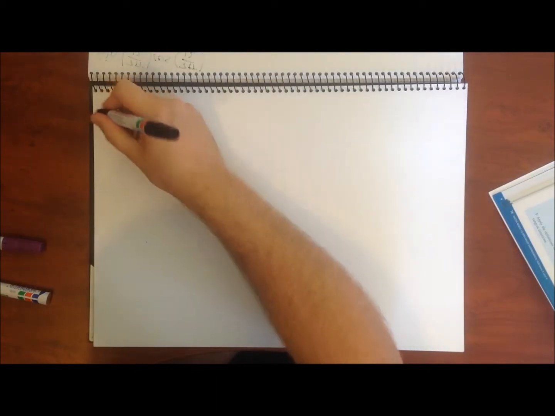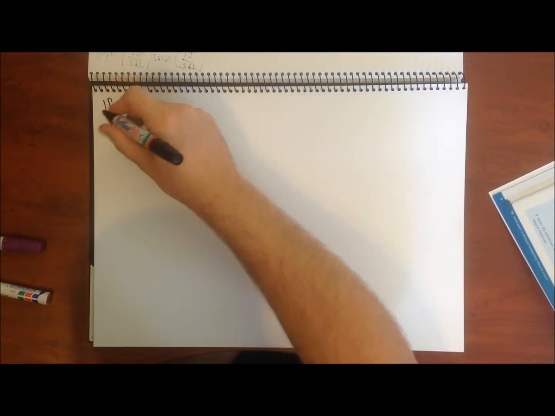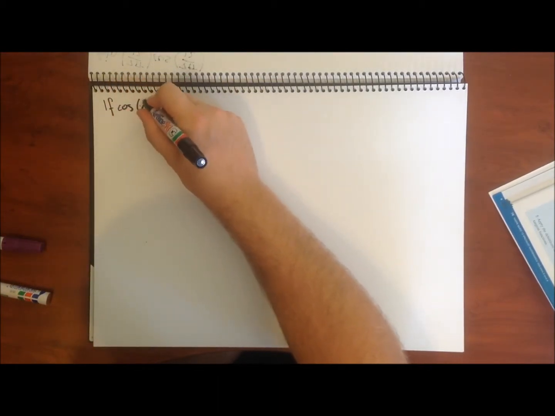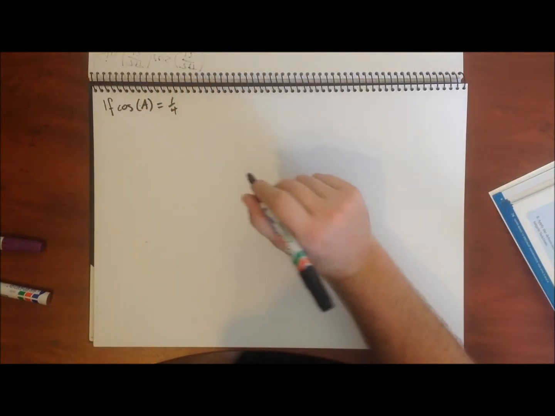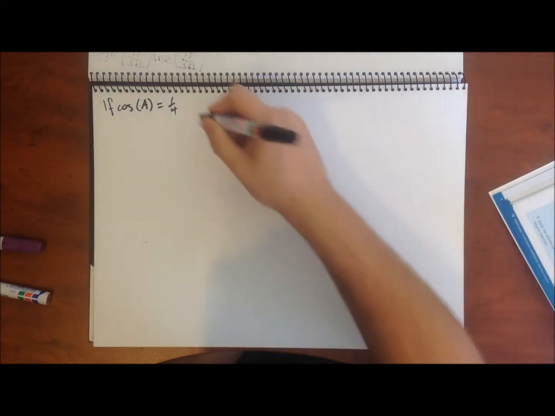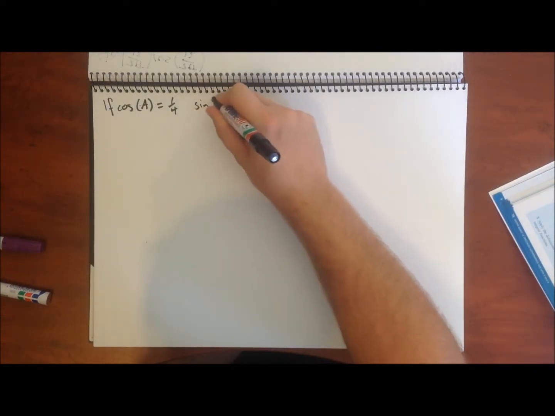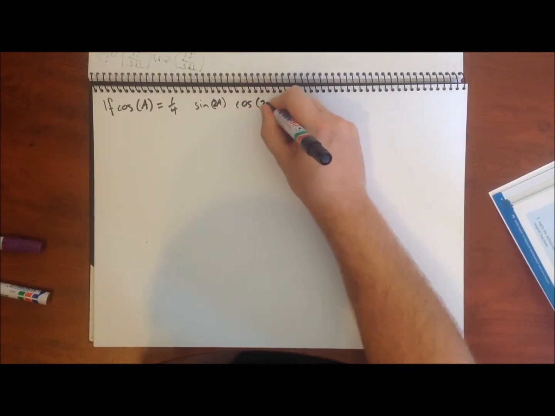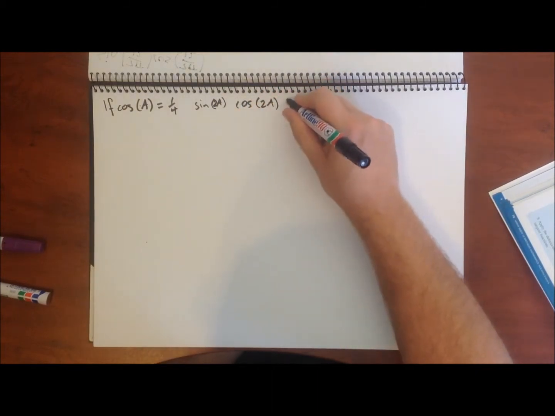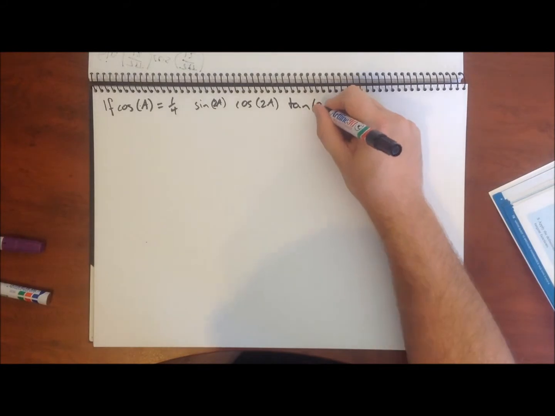Next worked example: if cos of a equals a quarter, we want to find the exact value of sine of 2a, cos of 2a, and tan of 2a.